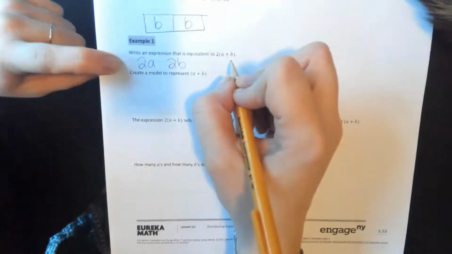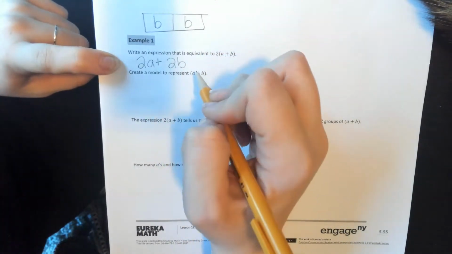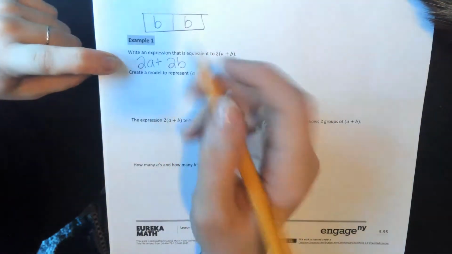So let's take this number from the outside and multiply it by everything on the inside. Okay, so we'll have 2A and 2B, but that operation in the middle here stays the same. So 2A plus 2B. Okay, cool.